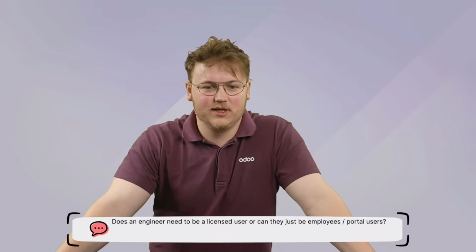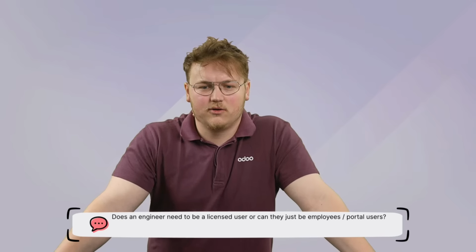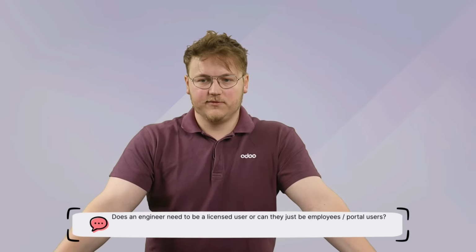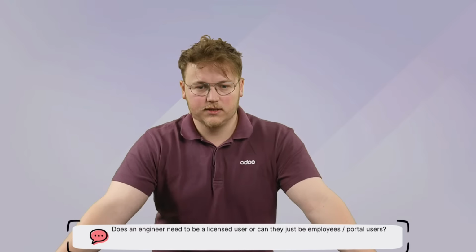Okay, we have a question from Seagoodchild 6201. So does an engineer need to be a licensed user, or can they just be employees or portal users? So it's working as before in planning. You don't need to have a license to be considered as a resource.